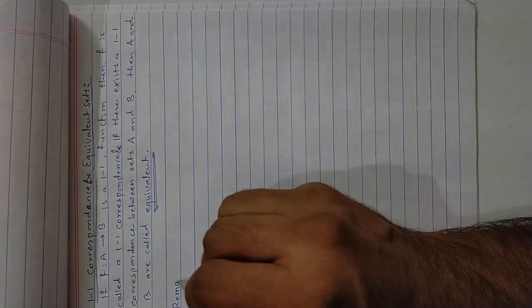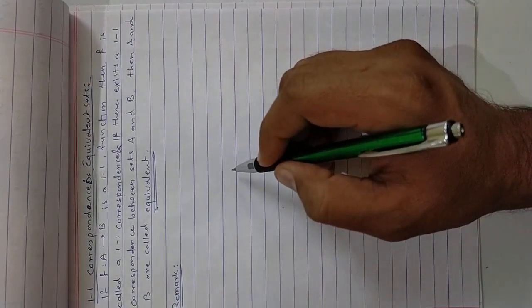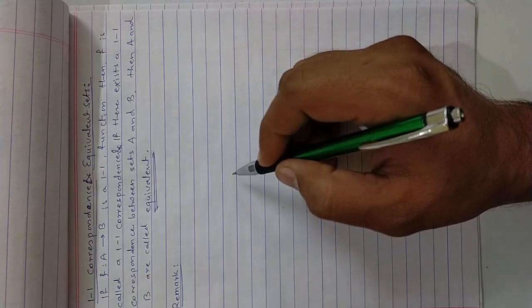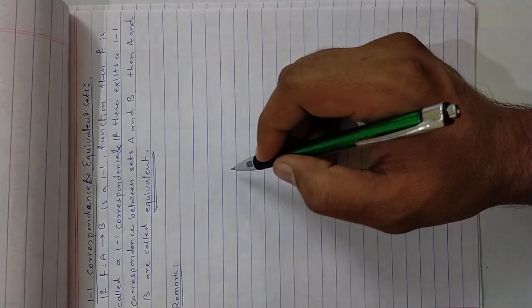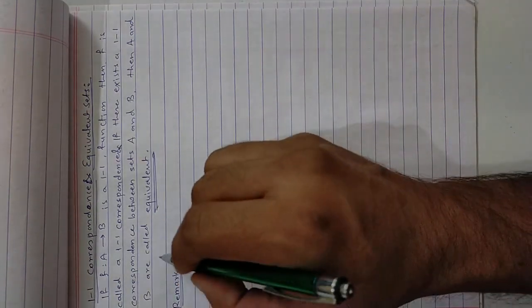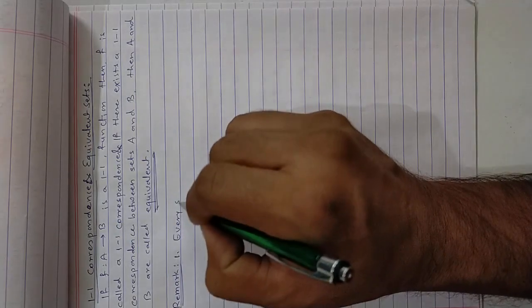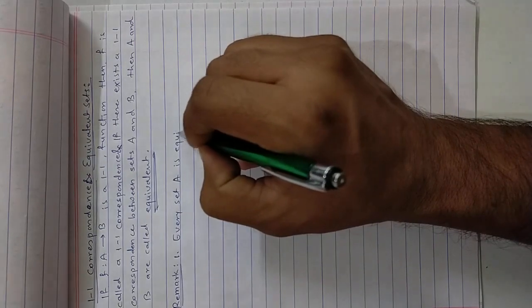Remark. So can we define a 1-to-1 map from a set to itself? Yes, definitely, because we can define an identity map from a set to itself. So remark, every set A is equivalent to itself.